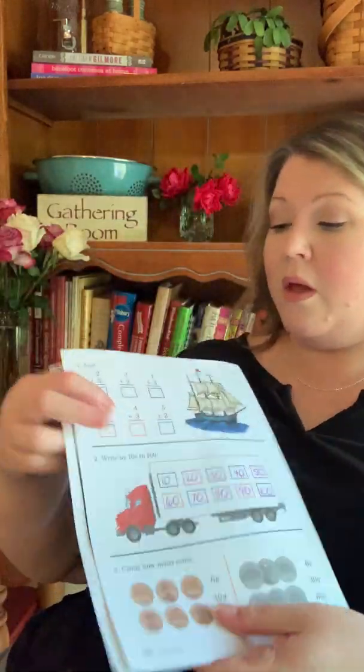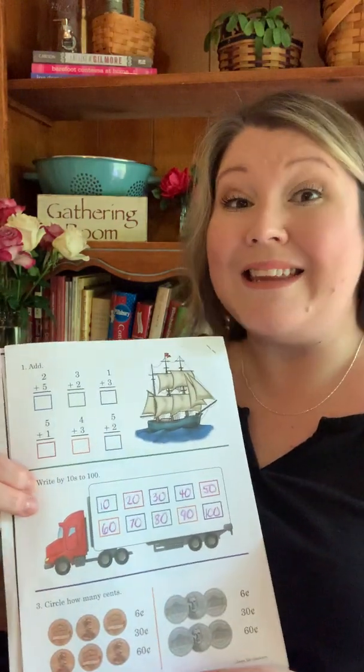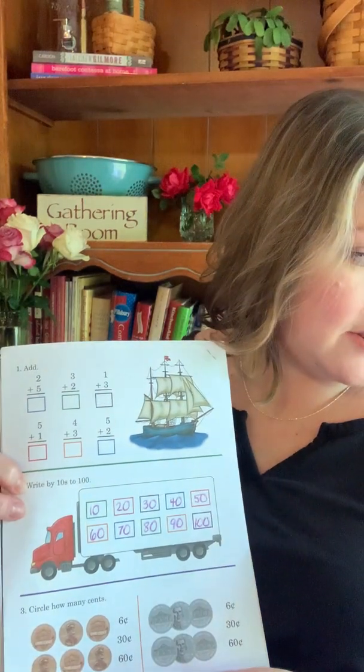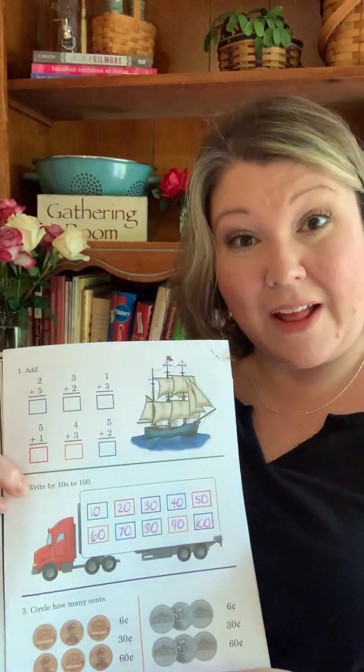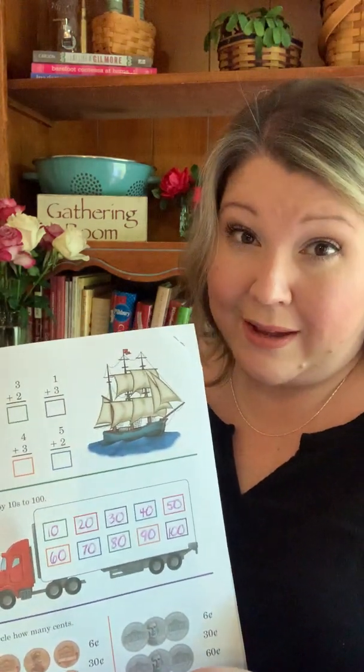Let's see what has to be done on the very back of our very last paper of the day. Addition. Ooh, count by tens to get to 100. Cam, what coin has 10 cents in it? Dime. A dime is kind of like using dimes. We're going to count by tens. And remember, it's super easy peasy to count by tens.